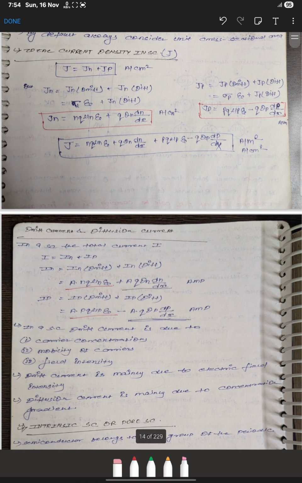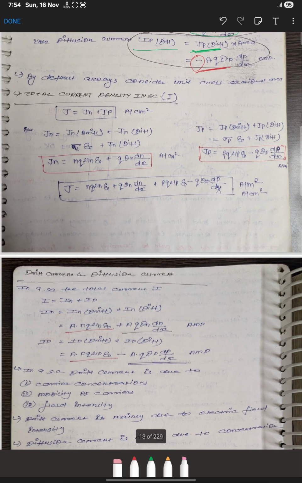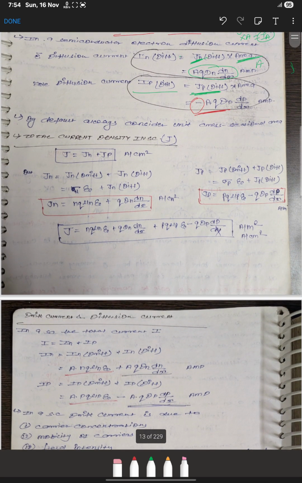Total current density in a semiconductor will be the current density due to electrons and current density due to holes. We denote it by J is equal to Jn plus Jp, but Jn itself will be due to drift and diffusion.